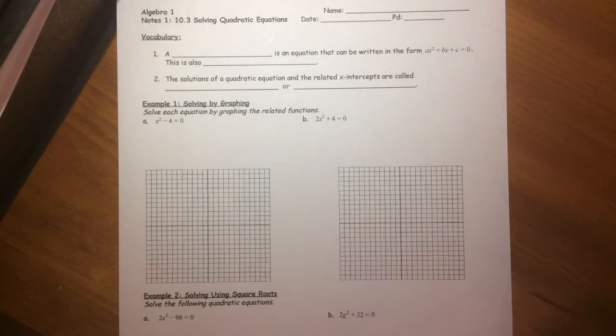Today we're talking about section 10.3, which is solving quadratic equations. So we've talked about different ways of graphing, and we're going to continue graphing, but what happens when our quadratics get more complicated and they get larger and there's different things going on. So there are different ways of graphing. We can use our axis of symmetry equation, which is x equals negative b over 2a.